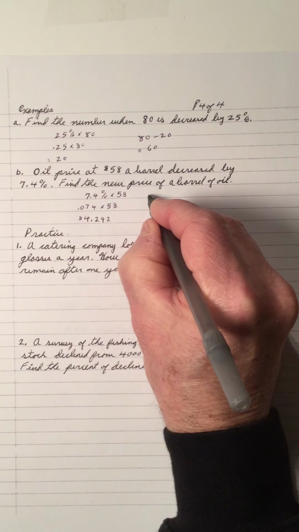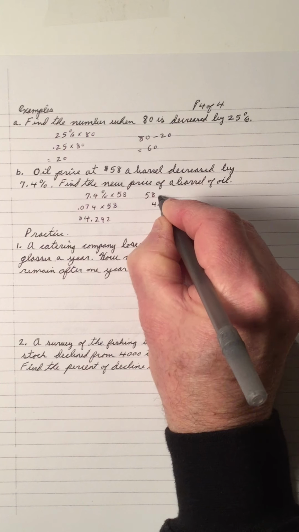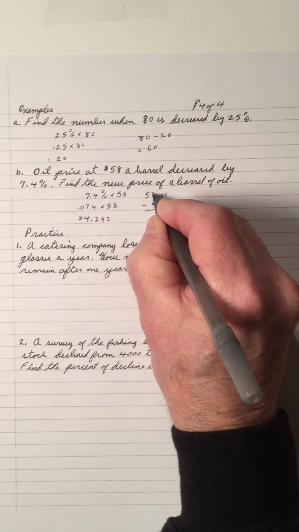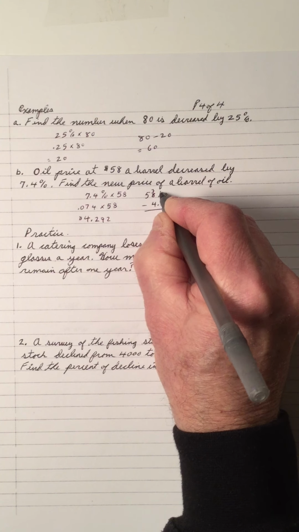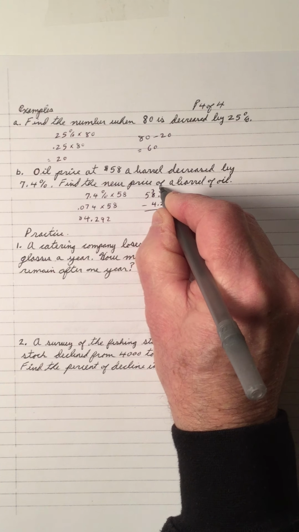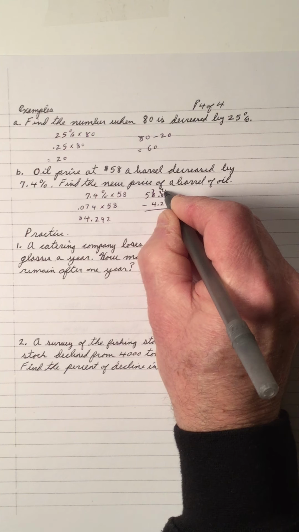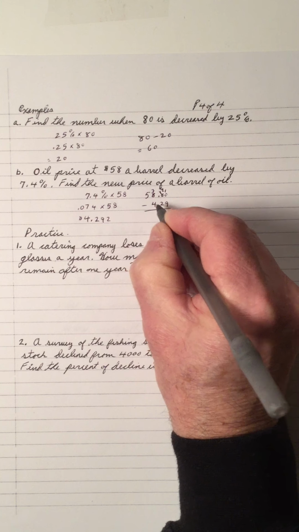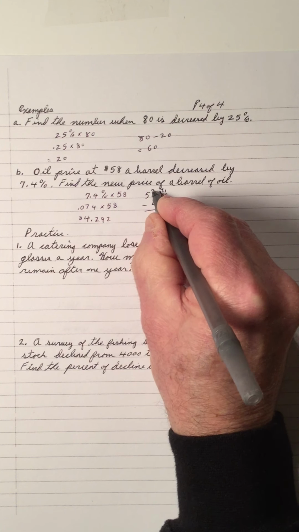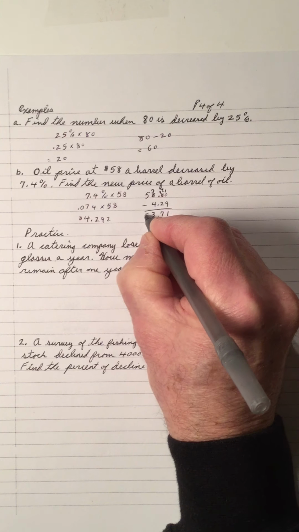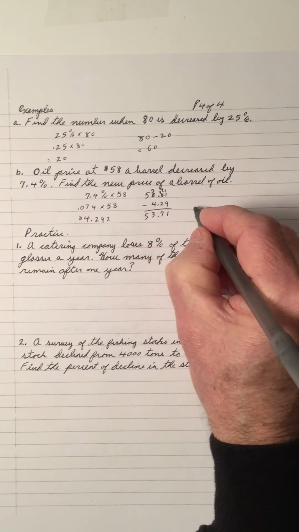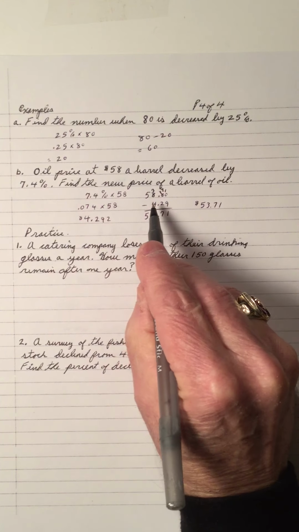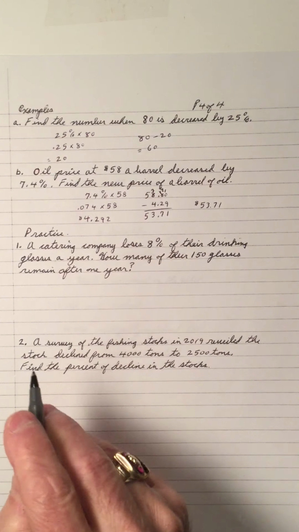If we subtract that from 58, 58 goes right there with the decimal. We're going to subtract, put the 2 zeros in. Can't subtract, so that becomes a 7, and that becomes a 10. Still can't subtract, so the 10 becomes a 9, and we move 1 over. So 10 subtract 9 is 1, 9 subtract 2 is 7, and that's a 7 right there. 7 subtract 4 is 3, so we get the new price is $53.71. Again, you can use your calculator and subtract these without doing it with the pencil.